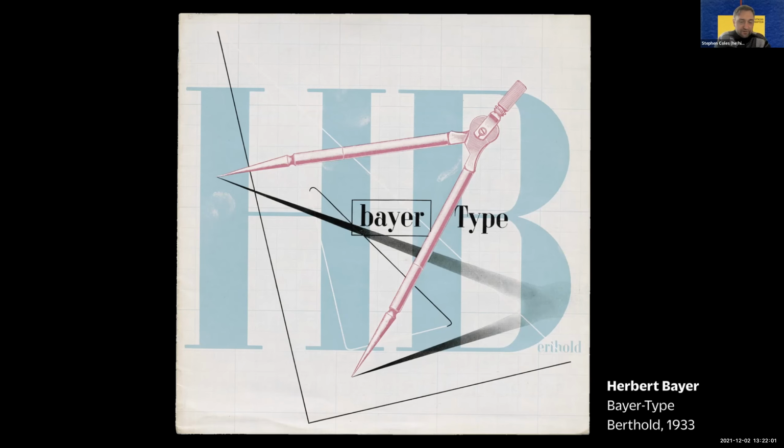One typeface that actually was produced by a Bauhaus master was Herbert Bayer's Bayer type. He finally got to take his ideals of universal type that he did before as a sans serif, and he had one experiment as a serif, and turn them into something that you could use as a font.